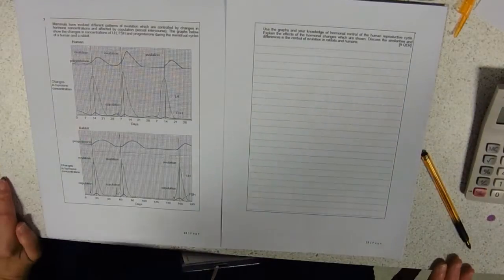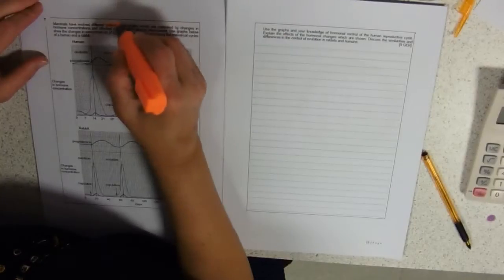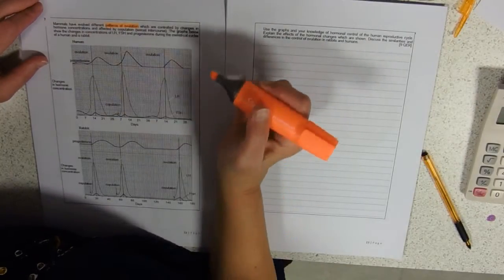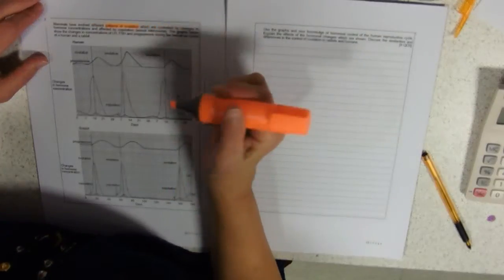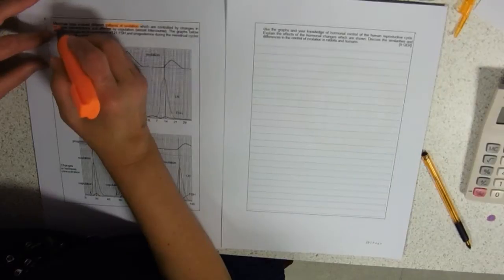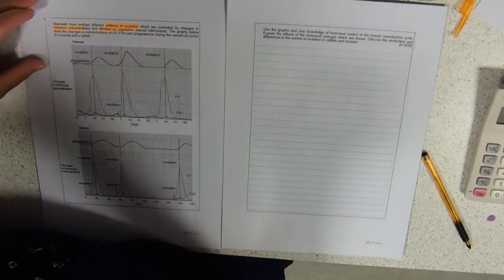Okay, here we go on the lovely hormonal graphs. How gorgeous. So, mammals have evolved different patterns of ovulation. So yeah, it's not all the same as it is in humans. Cats are particularly interesting. Look cats up. Which are controlled by changes in hormone concentrations and affected by copulation. Definitely in cats.